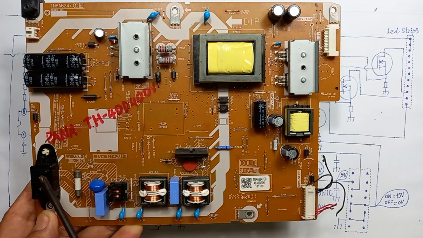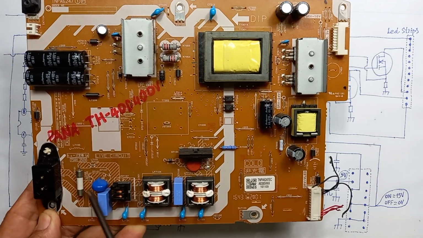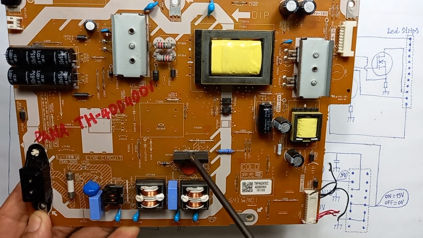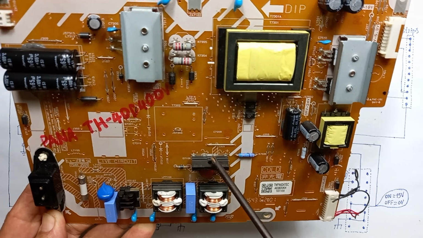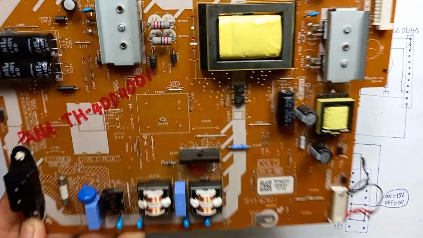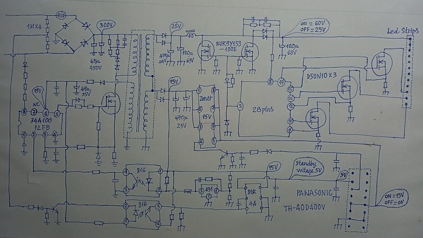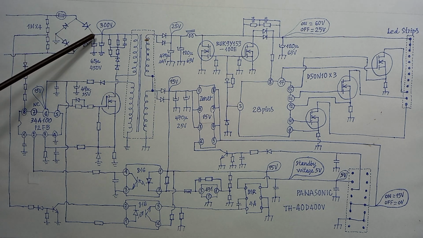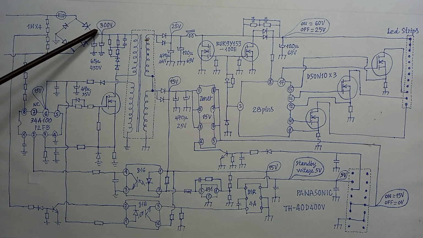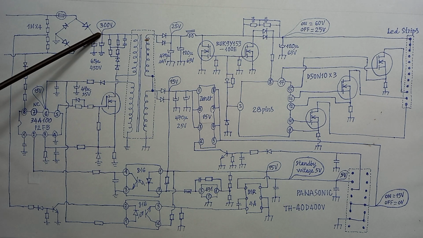It will flow through the fuse, the dual-line filter, thermistor, and be rectified by 4 diodes and filtered by the 2 capacitors. The voltage here will increase to about 300 volts.